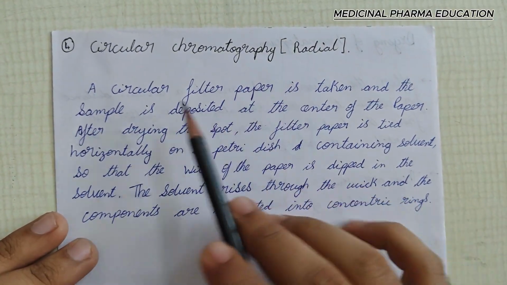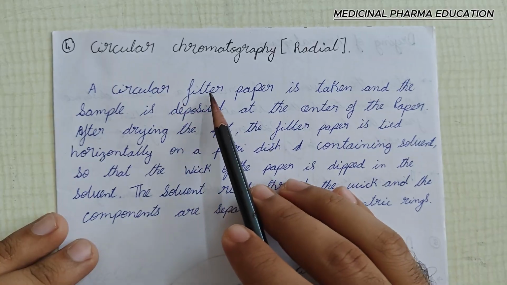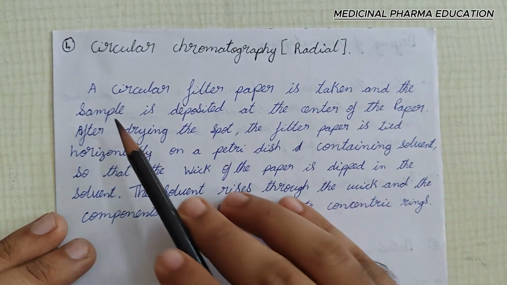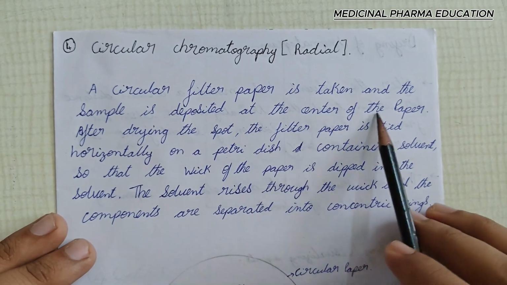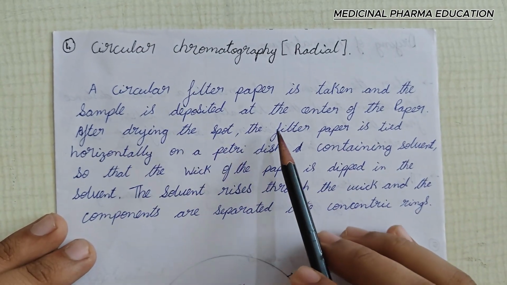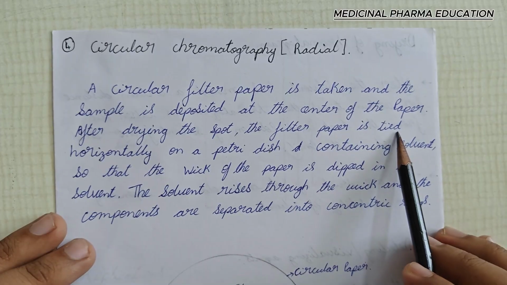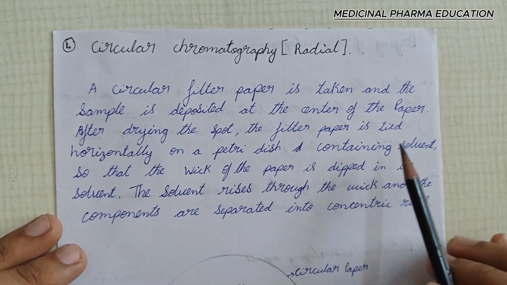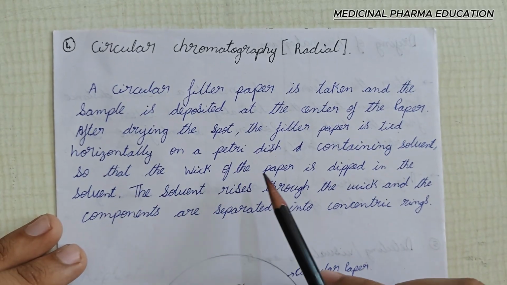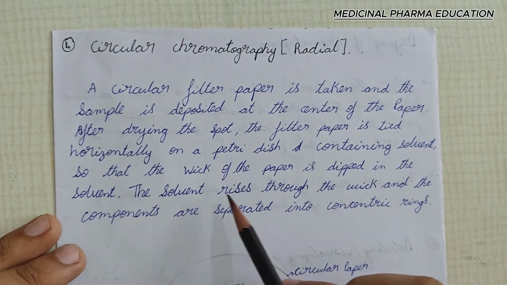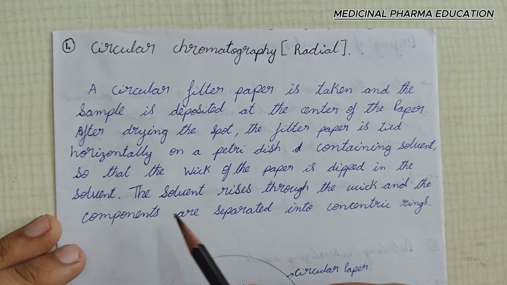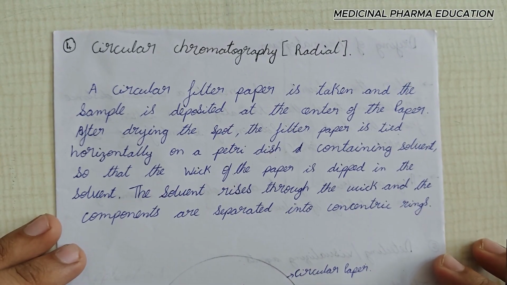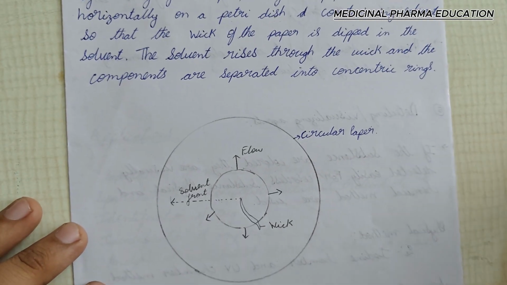Okay, circular chromatography. A circular filter paper is taken and the sample is deposited at the center of the paper. After drying the spot, the filter paper is tied horizontally on the petri dish containing solvent. So the wick on the paper is dipped in the solvent. The solvent rises through the wick and the compounds are separated into concentric rings. See, this is very simple.